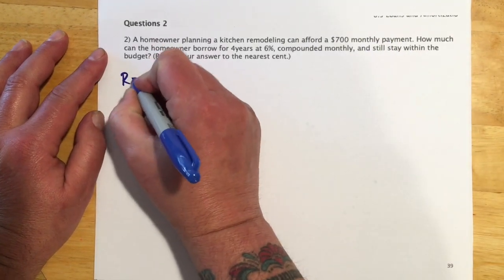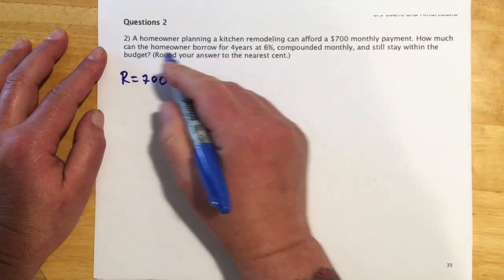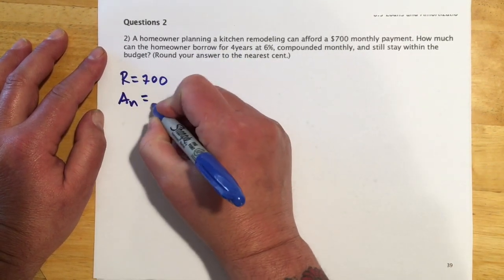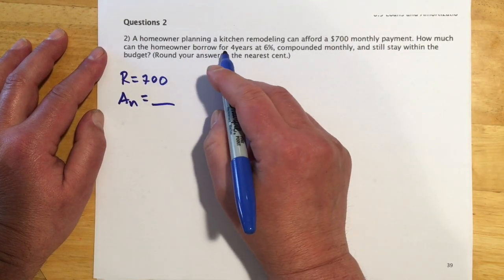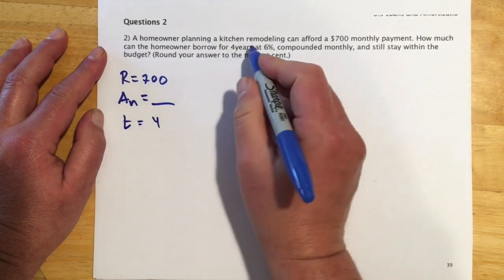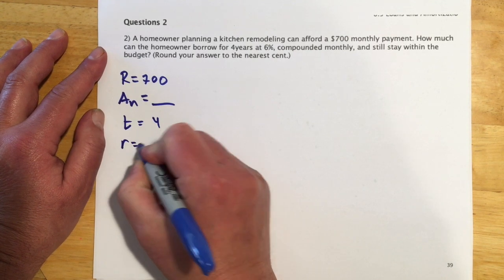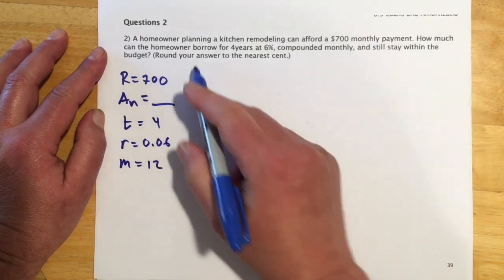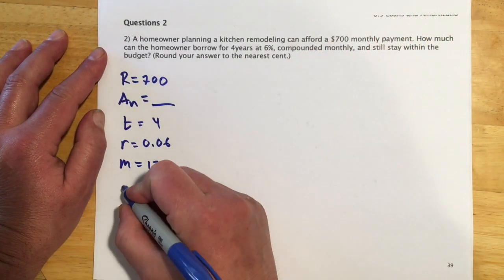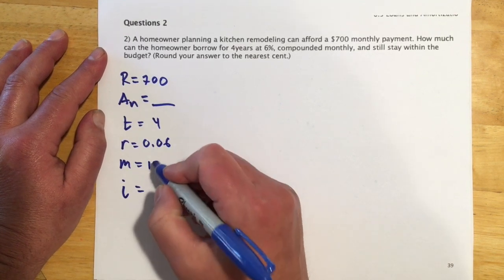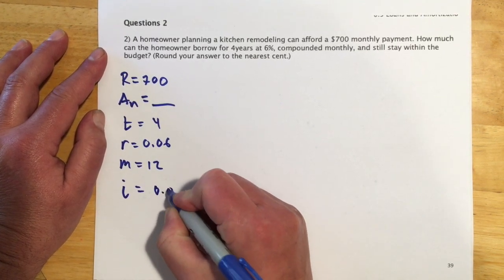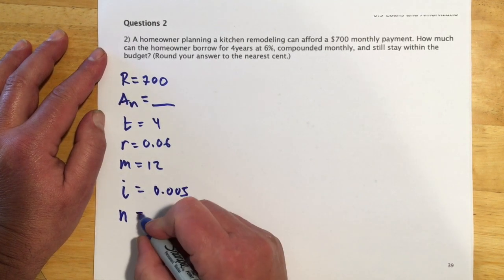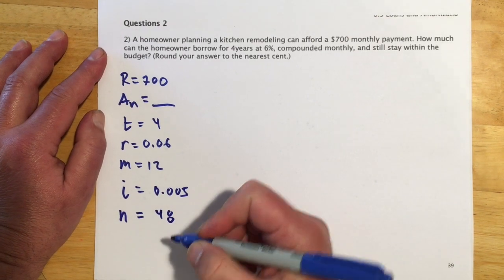Okay, question 2 goes, a homeowner is planning a kitchen remodel and can afford a $700 a month payment. So that's our R. How much can the homeowner borrow? So that's the amount that they're going to be financing. So that's A sub n. For 4 years, T is 4, 6% monthly. So r is 0.06. Monthly makes M 12. And stay within budget. Okay, so we still need I. So again, that's rate divided by compounding periods. That's 0.005. And we still need N, which is T times M. So that would be 48.